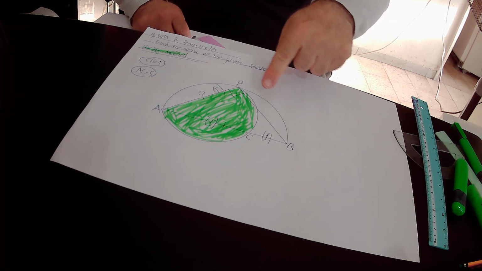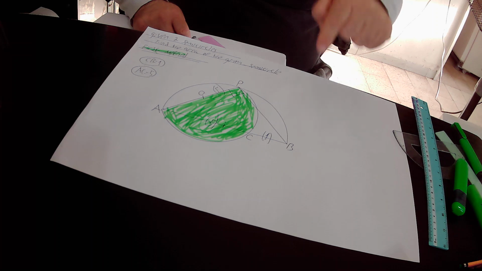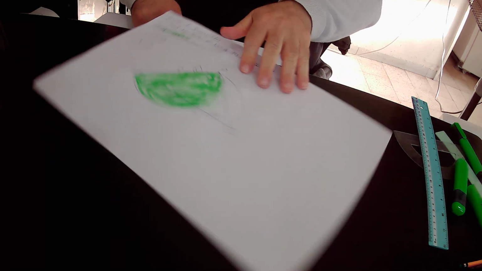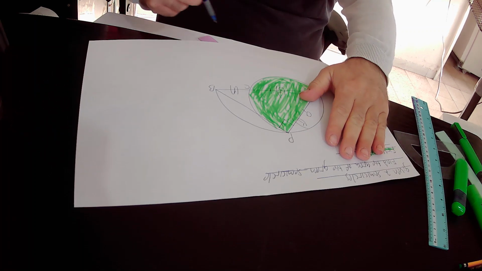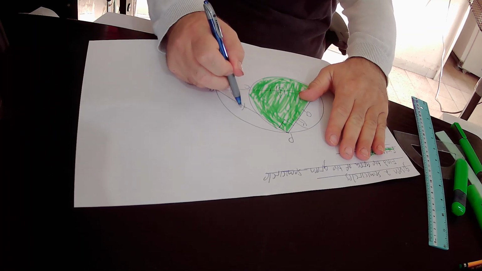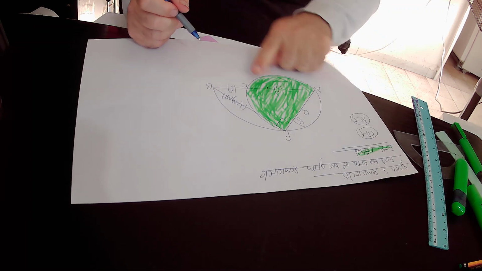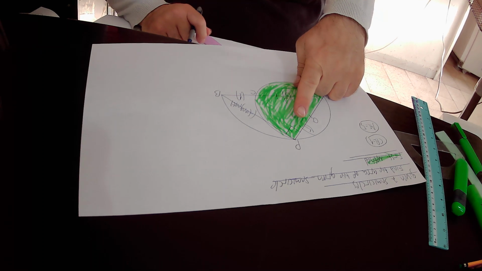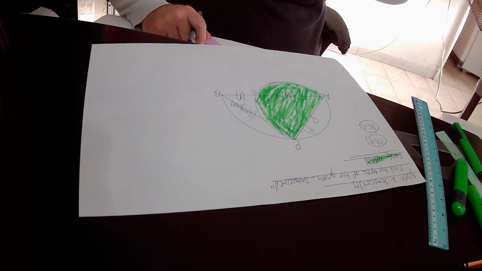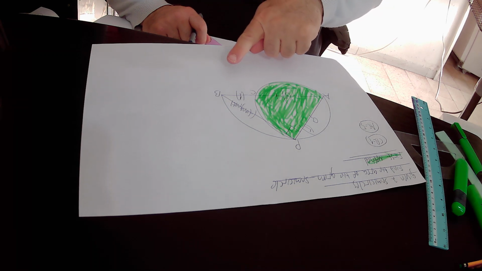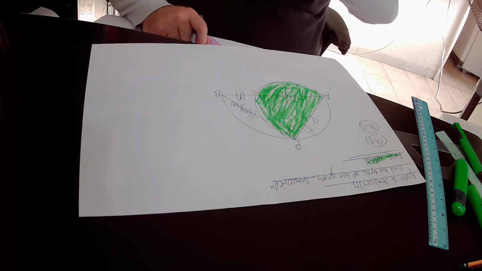Line segment BP is a tangent to the green semicircle at point P. Point P is the point of tangency of tangent BP with this green circle.